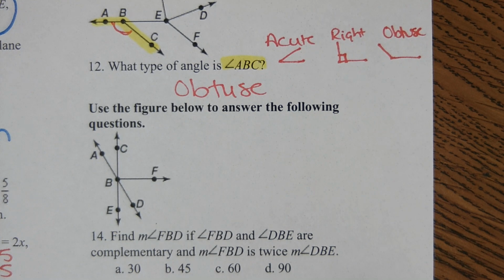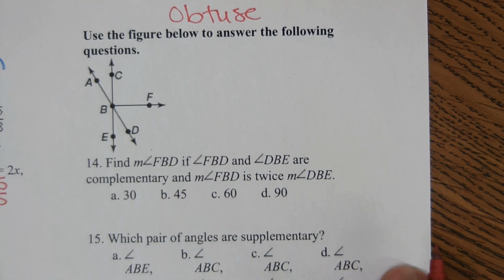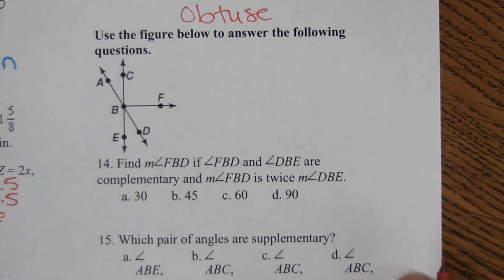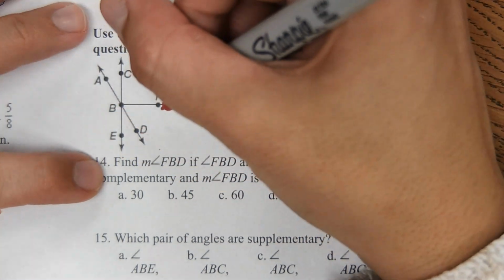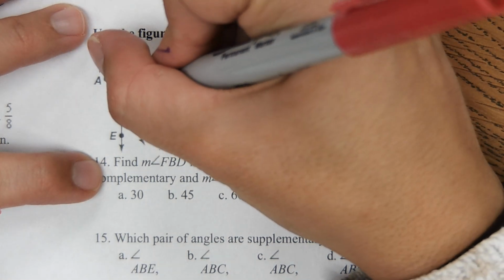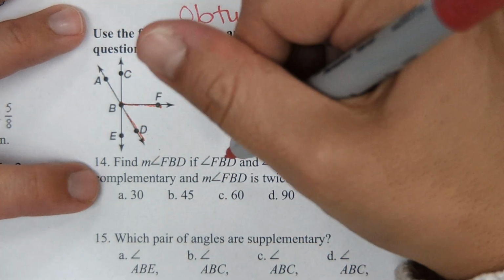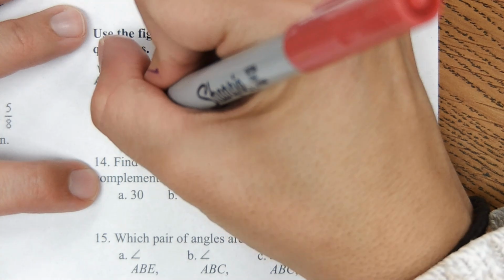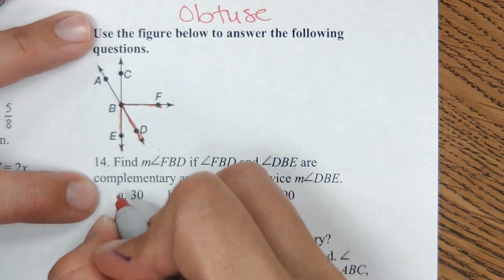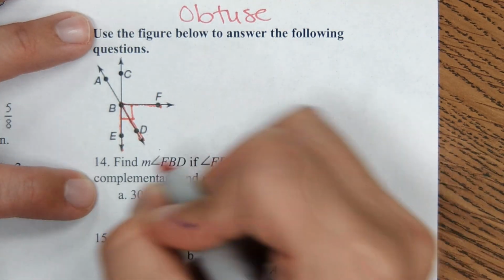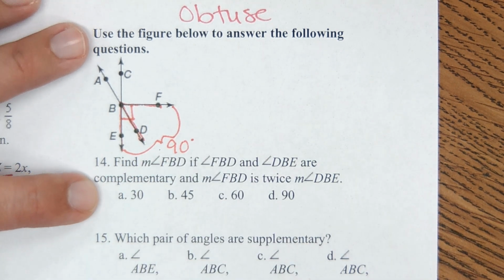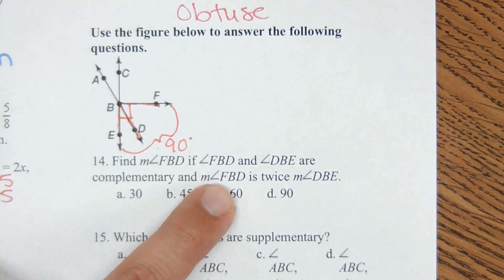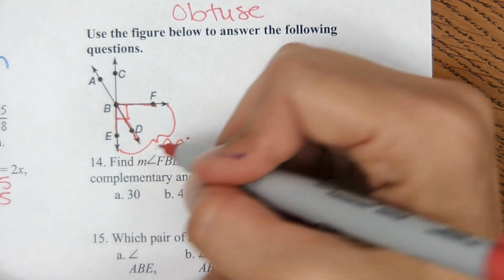Okay, so ready for the next one? Number 14 looks a little tricky at first, but I'm going to teach you an easy way to do it. It says find the measure of FBD, so this angle right here. Cool. If FBD and DBE, so this angle here, are complementary, meaning they come together to form a 90-degree angle, so these two added together is 90 degrees. And measure of FBD is twice that of DBE.